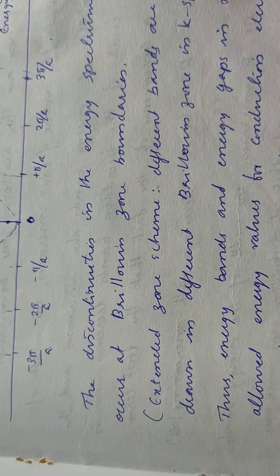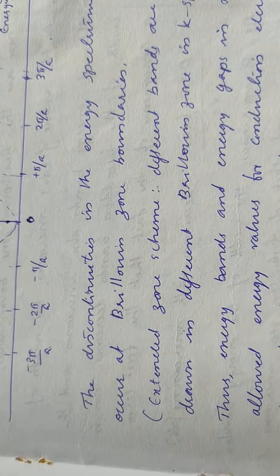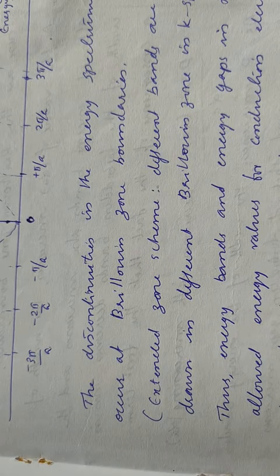You know what Wigner-Seitz cells are? A Wigner-Seitz cell is the region bounded by the perpendicular bisectors of the vectors to the nearest neighbors from a point. So I will tell you.